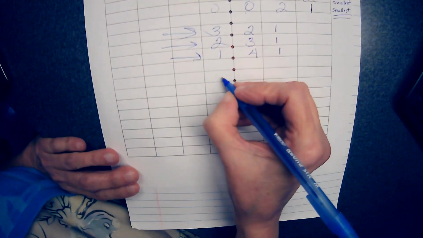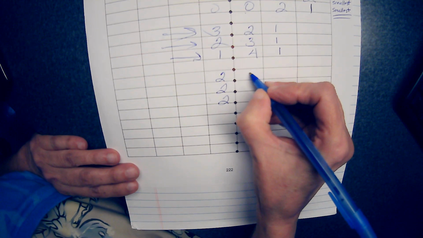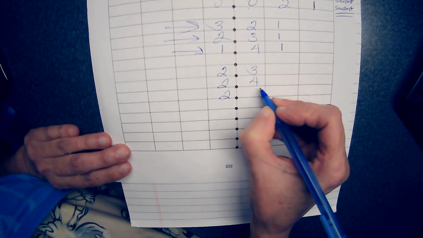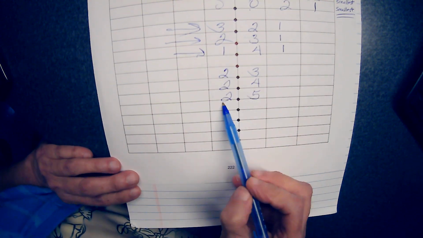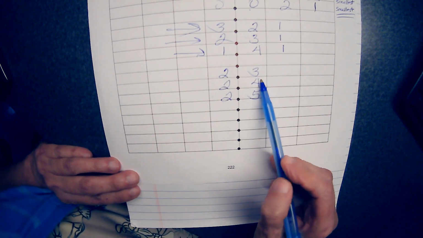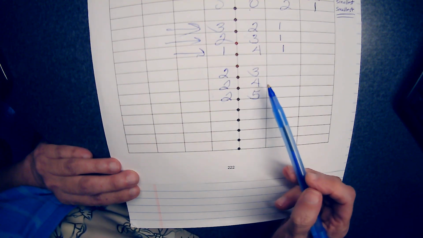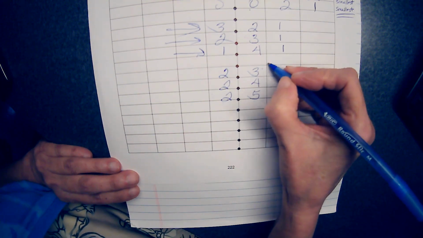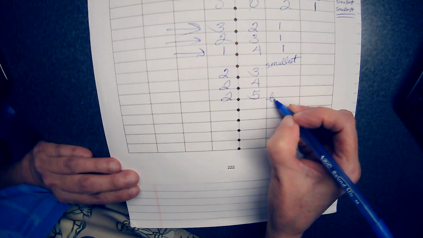But if I had 2, 2, and 2, and then I had a 3 there, and a 4 there, and a 5 there, I have the same whole numbers, so I have to look at my tenths. Well, 3 is smaller than 4, and 4 is smaller than 5, so they're already in order from the smallest to the largest.